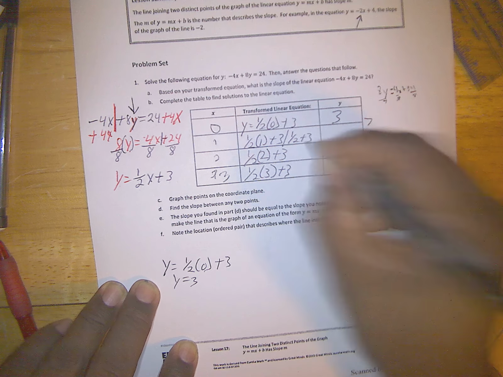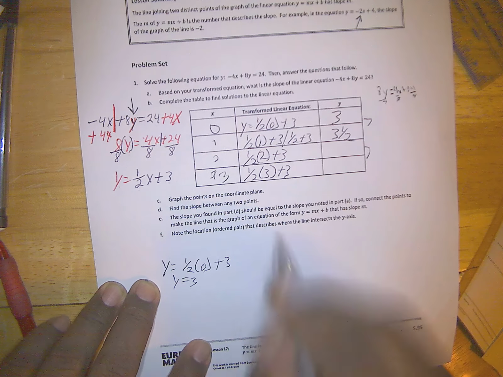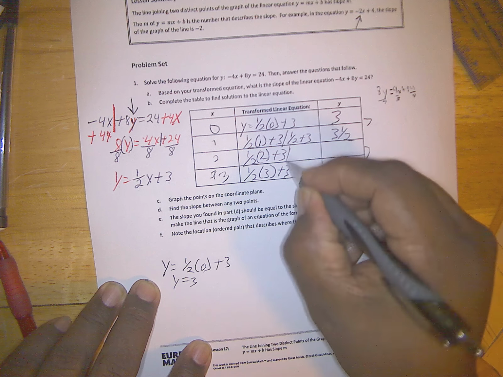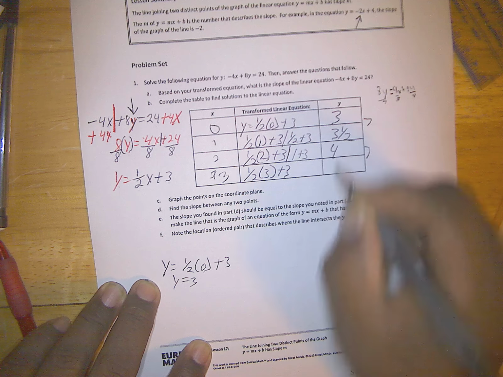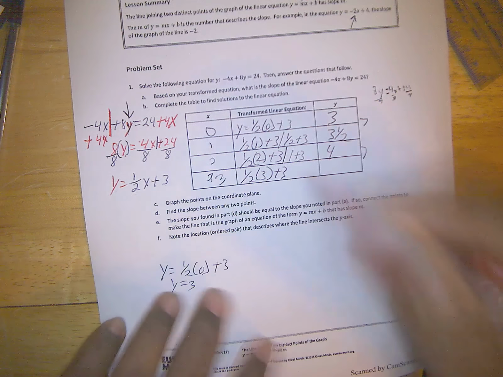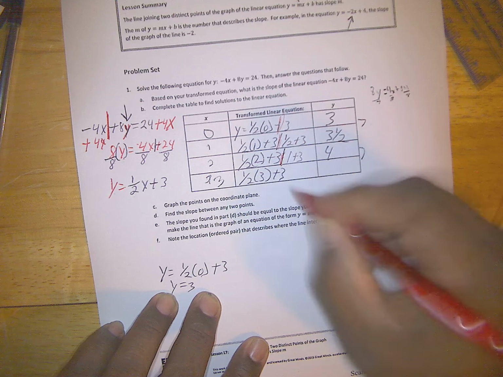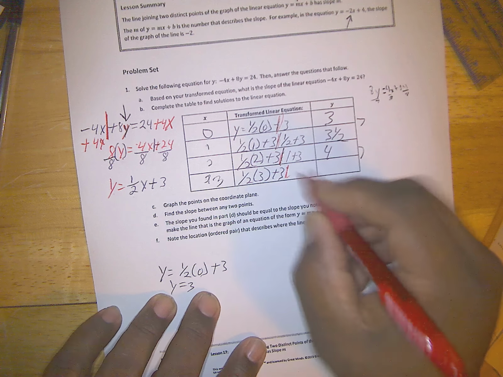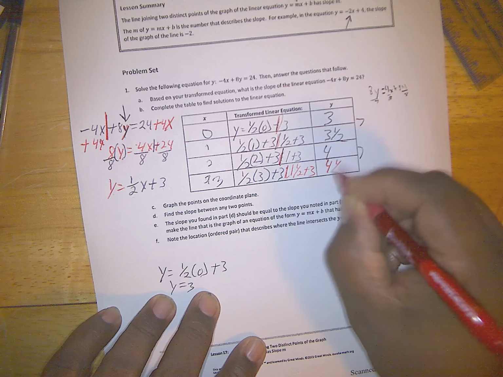1/2 plus 3 equals 3 and 1/2. Okay. Half of 2 is 1. 1 plus 3 is 4. Half of 3 is 1.5. I'll switch the colors up so you can see what we're doing. Half of 3 is 1.5. So basically 1 and 1/2 plus 3 equals 4 and 1/2.